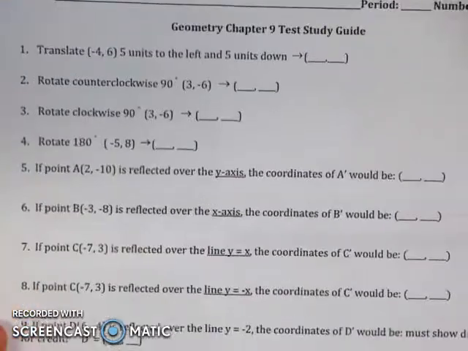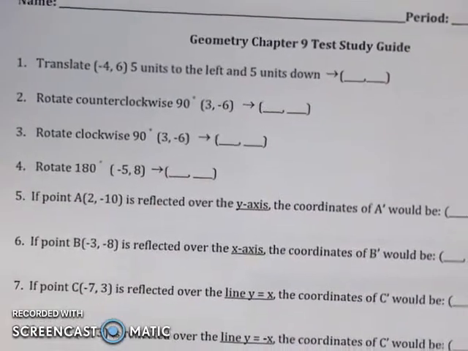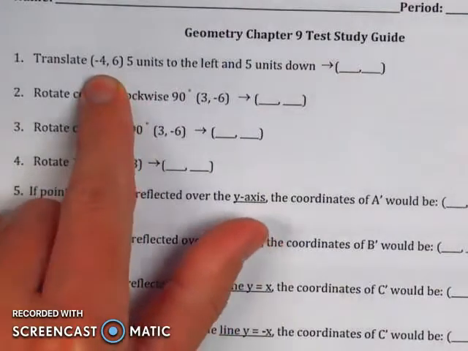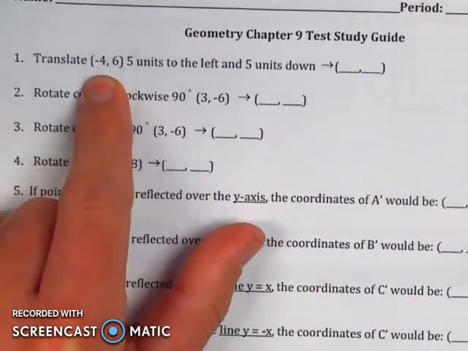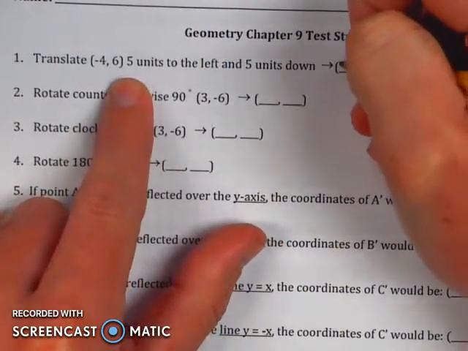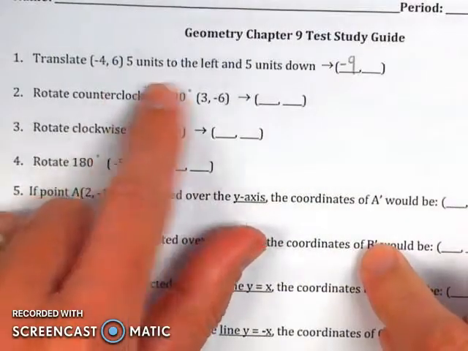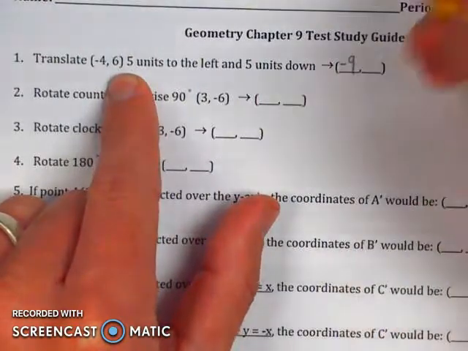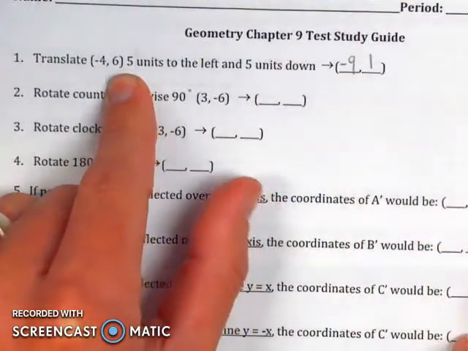Okay, so first thing, translate 5 units to the left and 5 units down. Going left is going to subtract from here, so I'm going to get -4 and then -5, so that's -9. And 5 units down is going to subtract also from 6, so it's going to be 1.